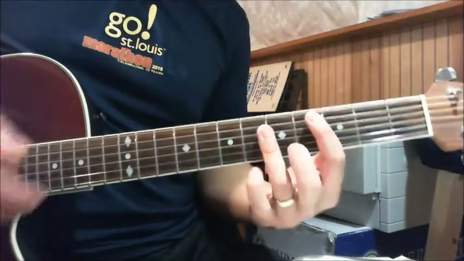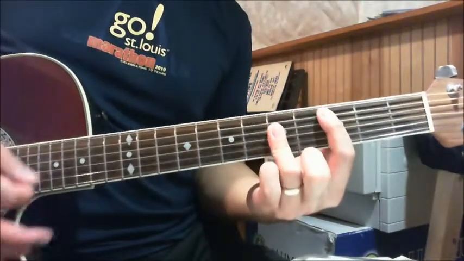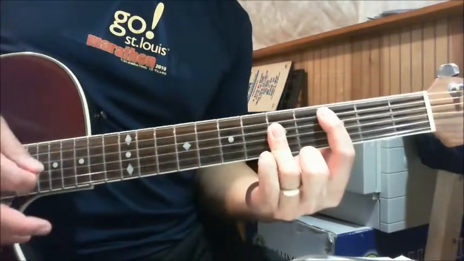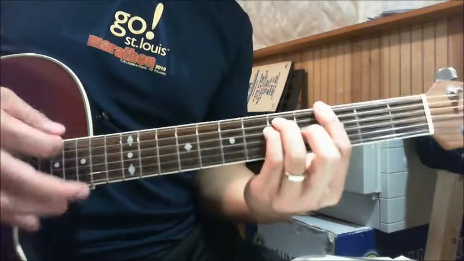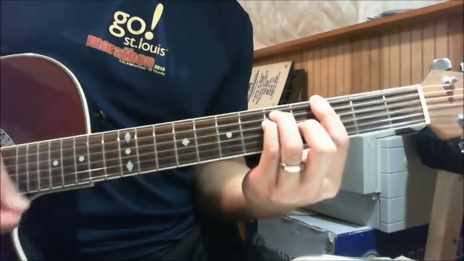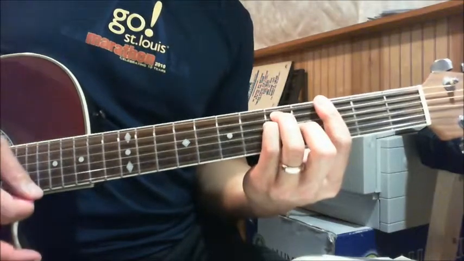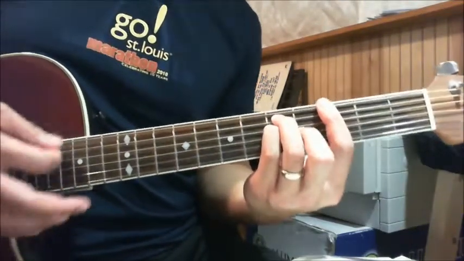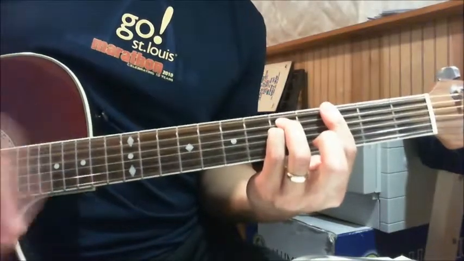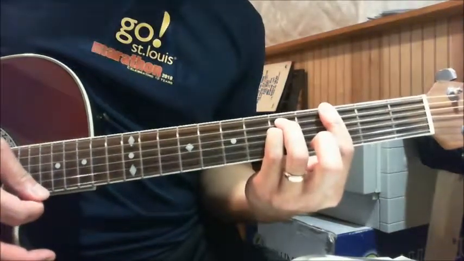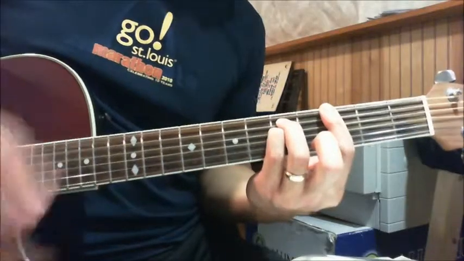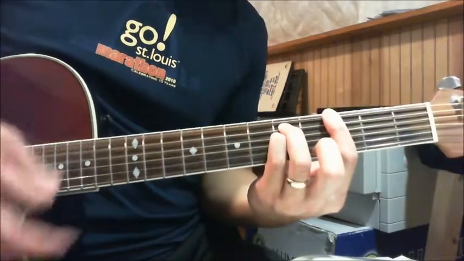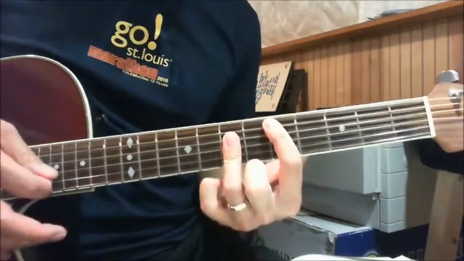Another way to do it, from C to D, is C to the fifth chord of C, which is G. Now from that, we can make it interesting, go from G major and change to G minor. We go from G minor to D. That will work too.